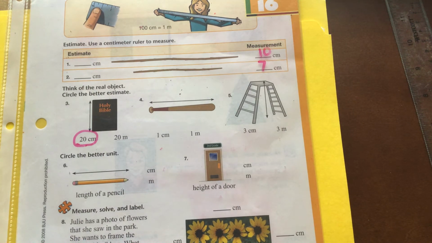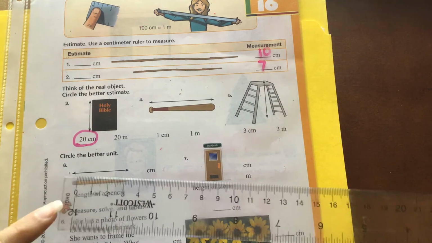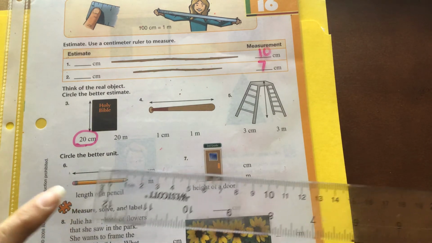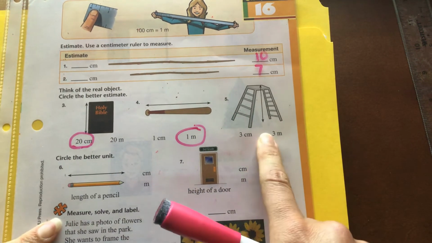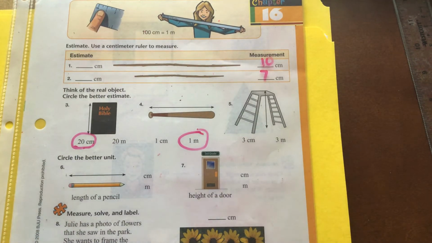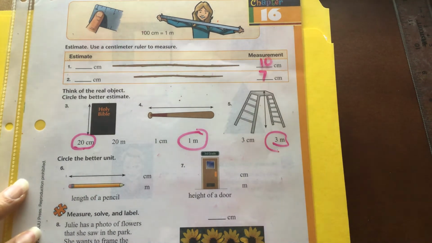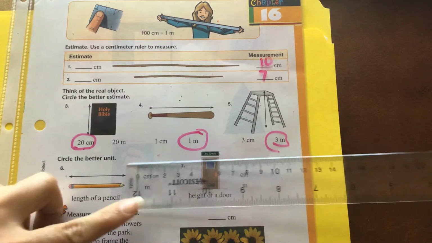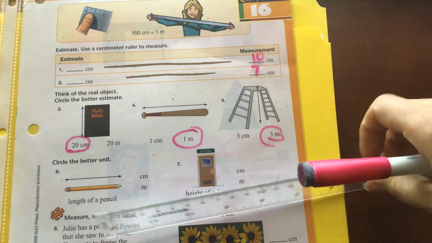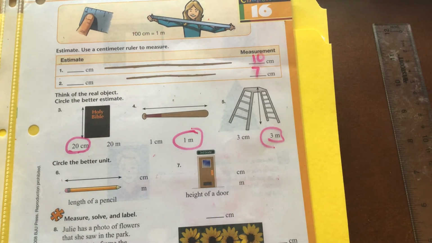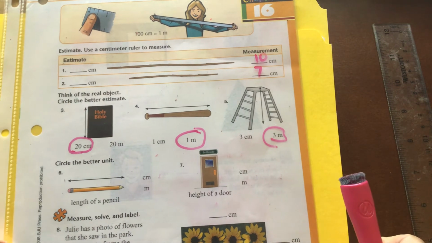What about a baseball bat? Would it be 1 centimeter long? No, you're right, 1 meter, that makes sense. And what about this platform ladder? Again, 3 meters makes way more sense because 3 centimeters is just a little more than an inch. We're not going to have a real life platform ladder like that. That makes sense. I'm sure you got that.